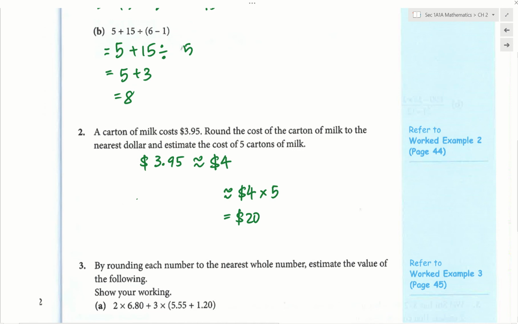Okay, 1 carton arrow. Or 5 cartons. Okay, wait. So this is cost of 1 carton. Okay, so it's like this. Then I was saying that cost of 5 cartons, approximately this. Okay, so this is a very common issue for Sec 1 students.